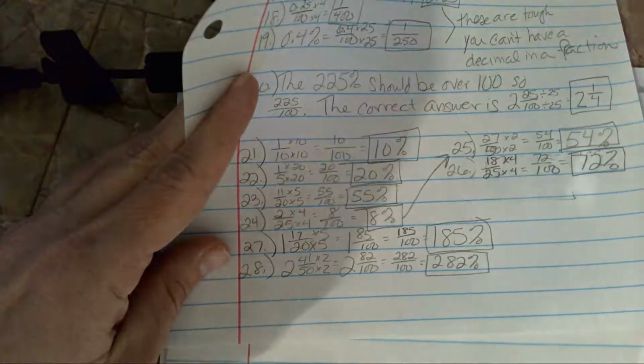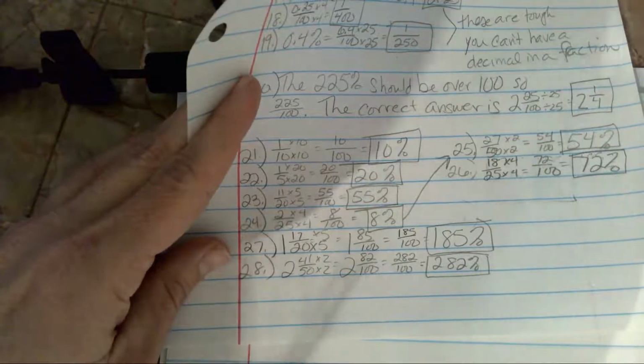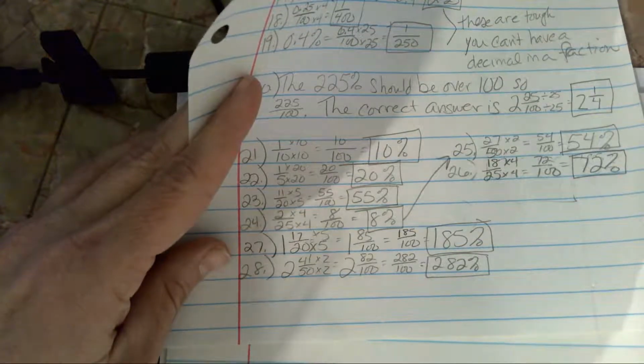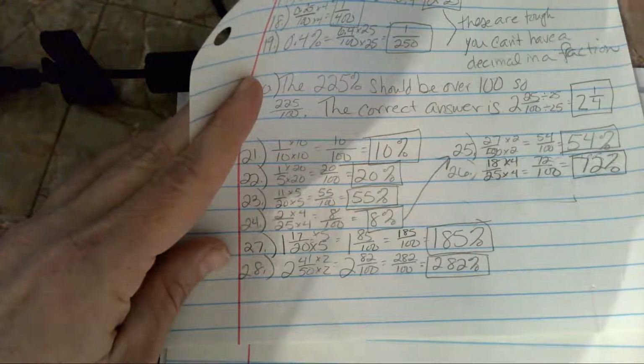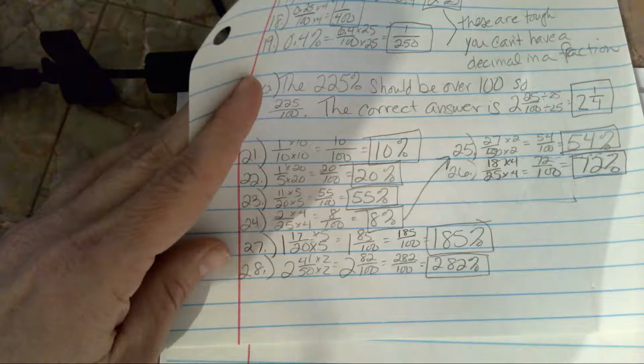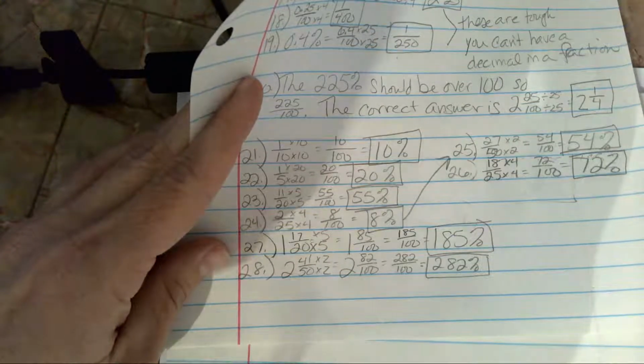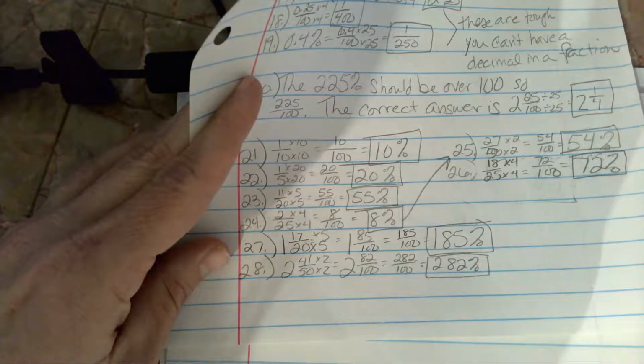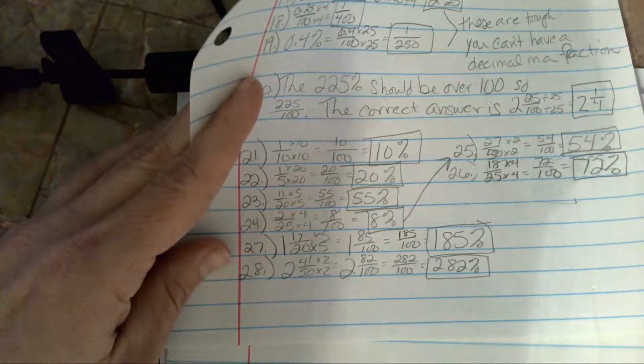Number 28, I did the same thing with my 2 as the whole number. 2 wholes is 100% and 100%. So my answer is 282%. If you have any questions, please come to office hours and let me know.